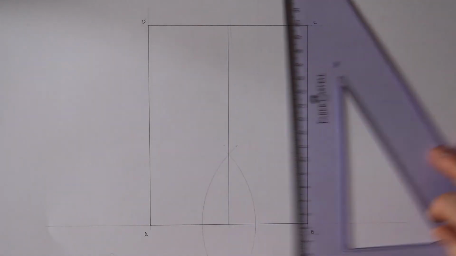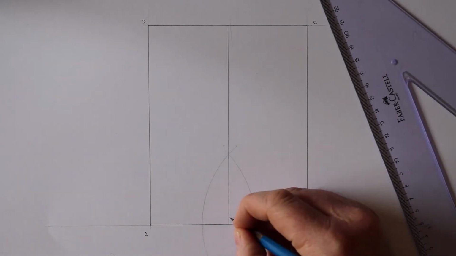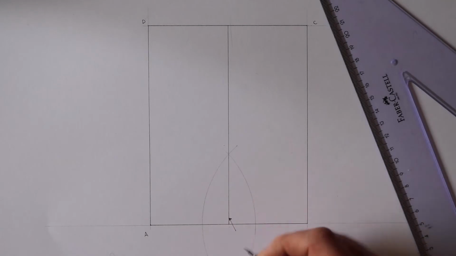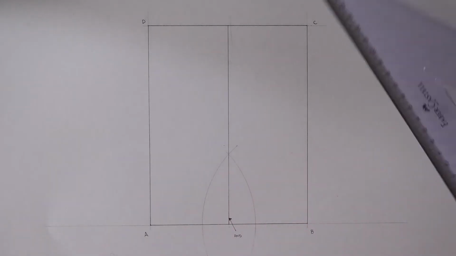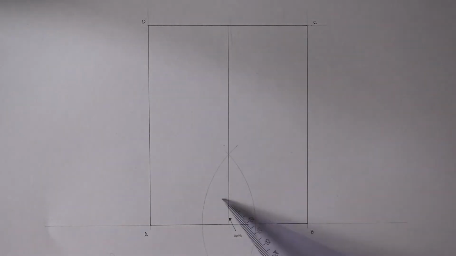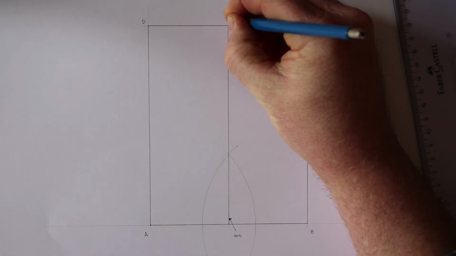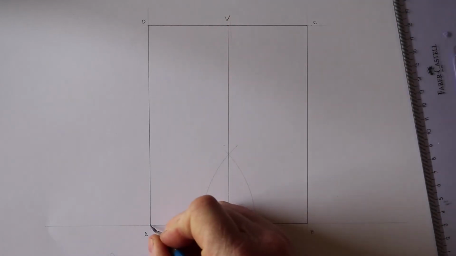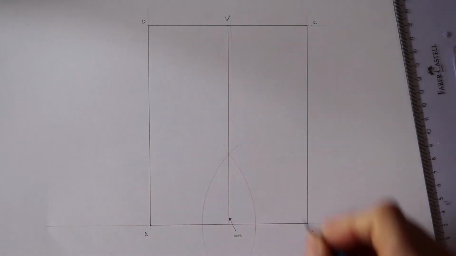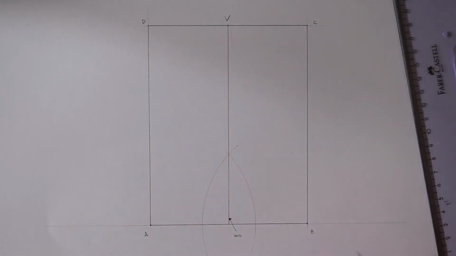Doesn't really matter. The main thing is that that is now my axis, and the top of the axis we know is point V. So already I have 3 points on my parabola.